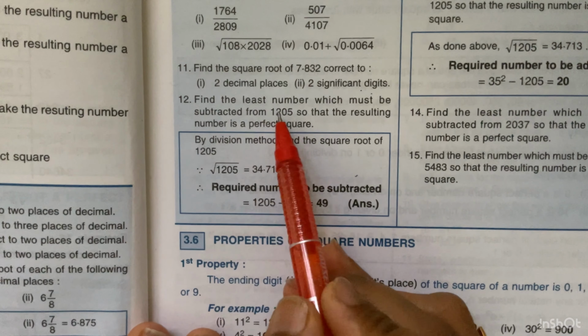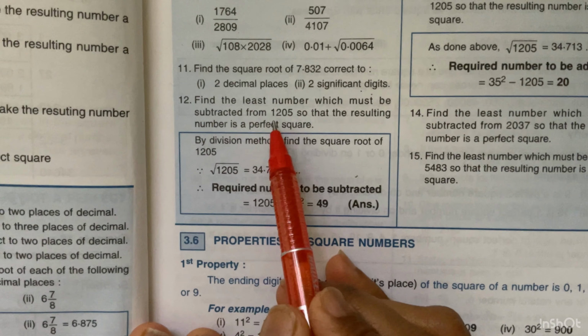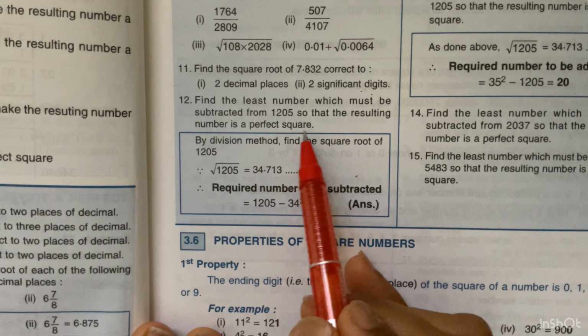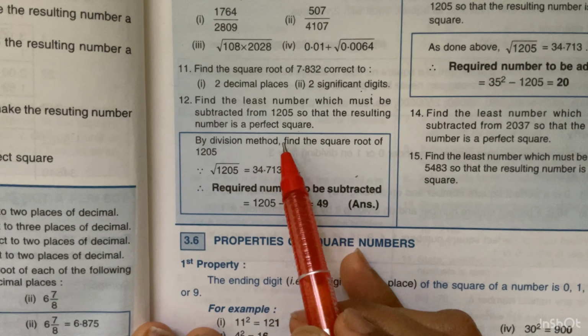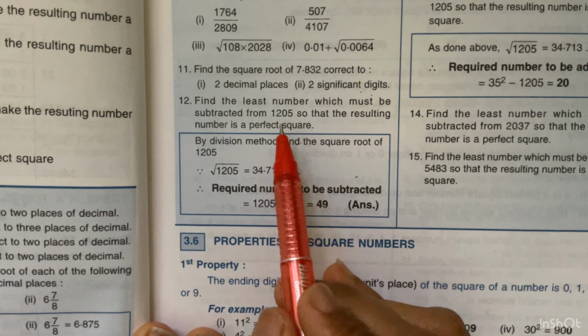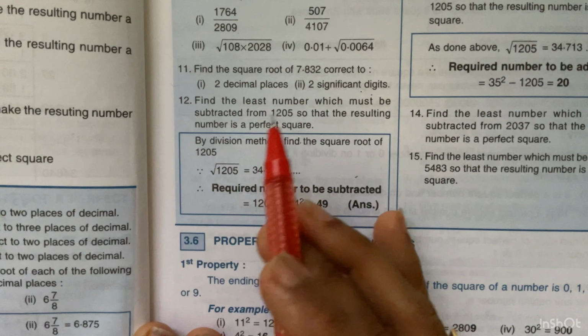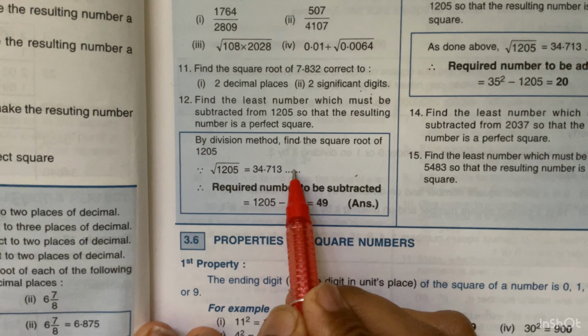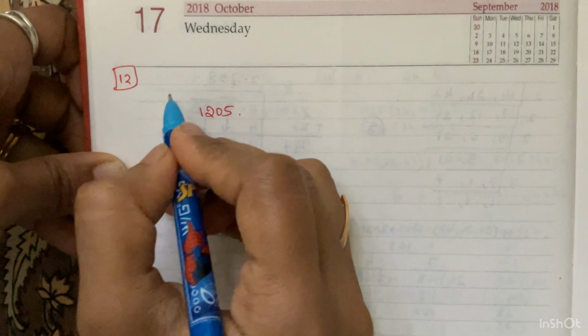Question number 12. Find the least number which must be subtracted from 1205 so that the resulting number is a perfect square. We have already done similar questions, but in this question I'm going to teach two types of method. In the first method, what we have done in the earlier questions, that only I'm going to teach. In the second method, the hint they have given here, that I'm going to teach. So here is the first method.